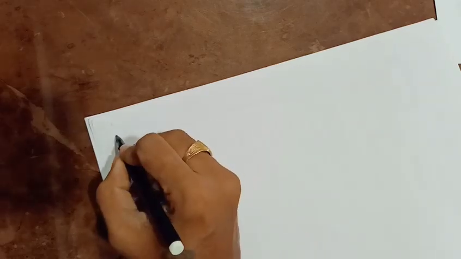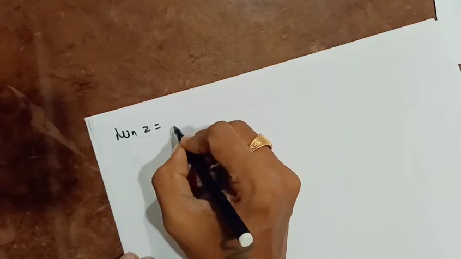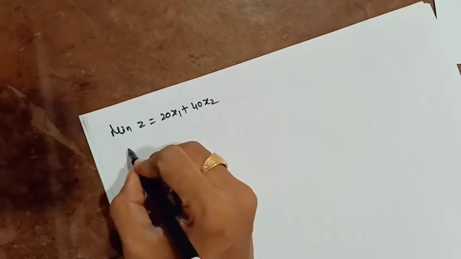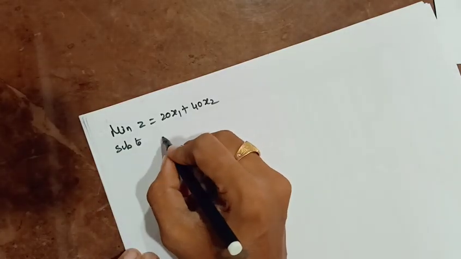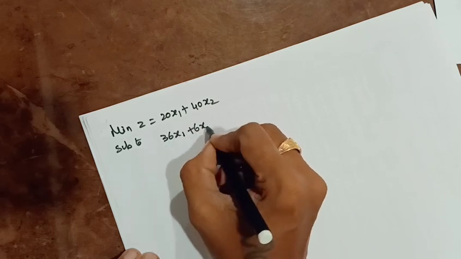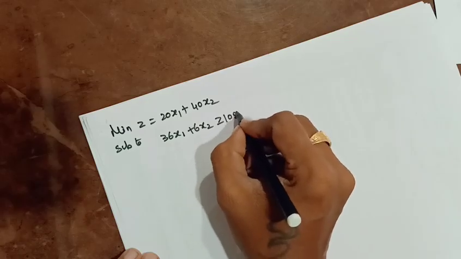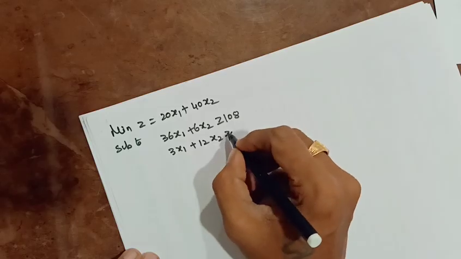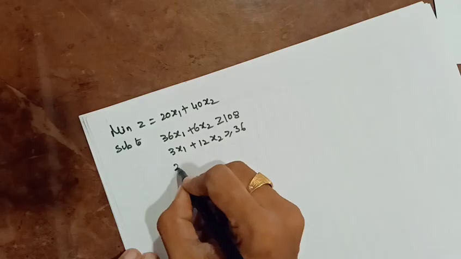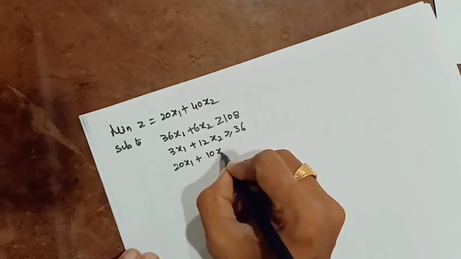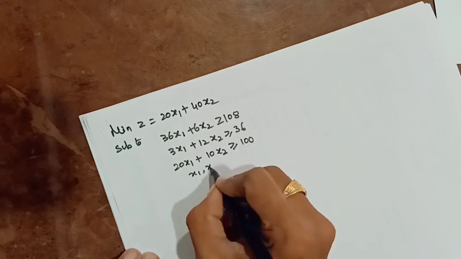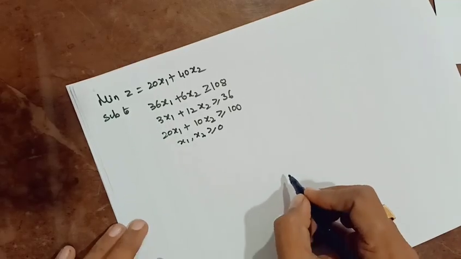So given the minimization function, minimize z equals 20x1 plus 40x2 subject to the constraints: 36x1 plus 6x2 greater than or equal to 108, 3x1 plus 12x2 greater than or equal to 36, 20x1 plus 10x2 greater than or equal to 100, where x1, x2 are greater than or equal to 0.